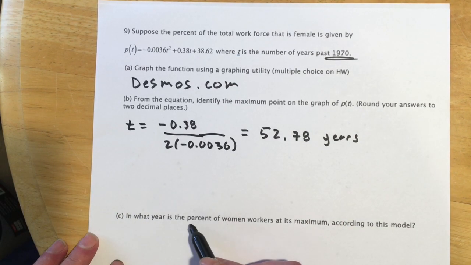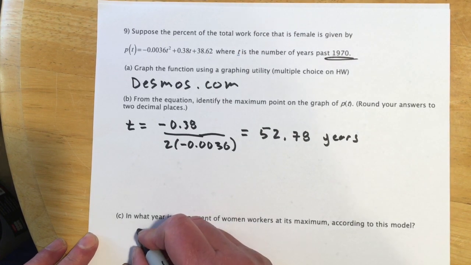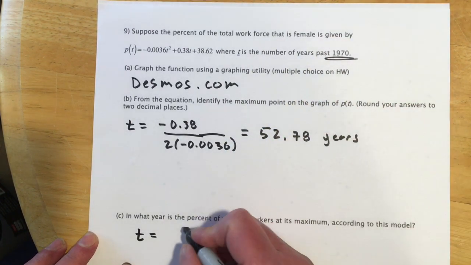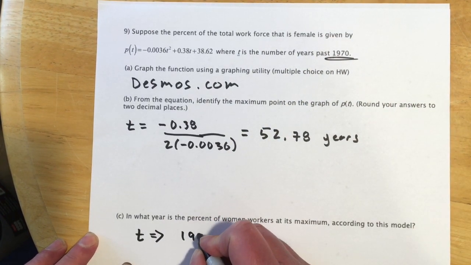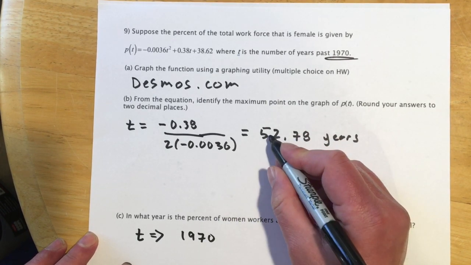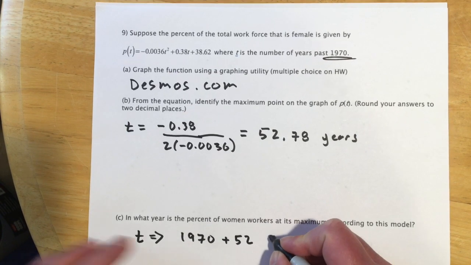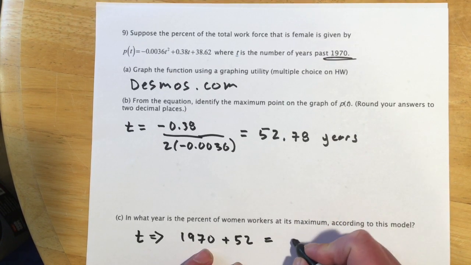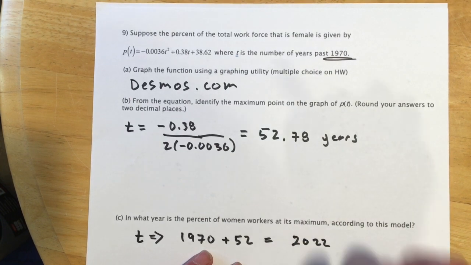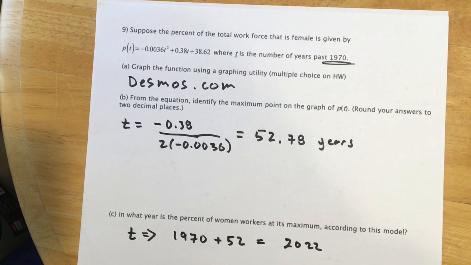And then in what year is the percent of women workers at its maximum according to this model? So t equals 0 was 1970. And so it's supposed to happen 3/4 of the way through the 52nd year. So we'll do 1970 plus 52, and that would make it 2022. And again, it's maybe in September of 2022, but it's still in 2022.